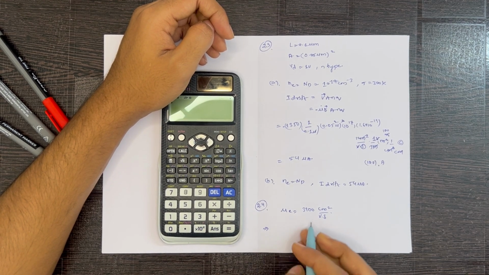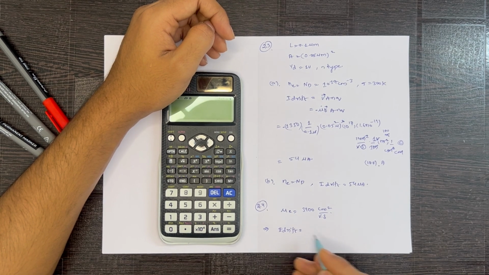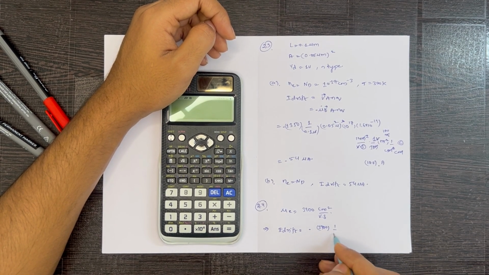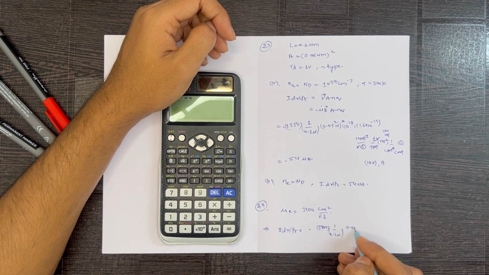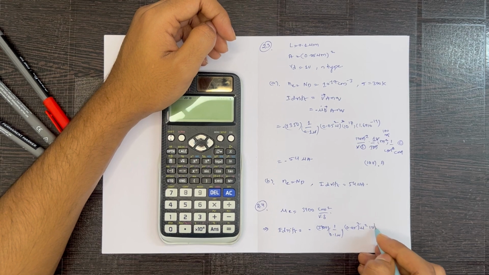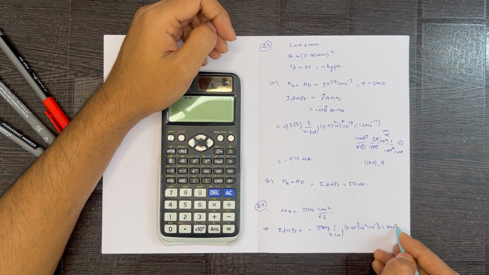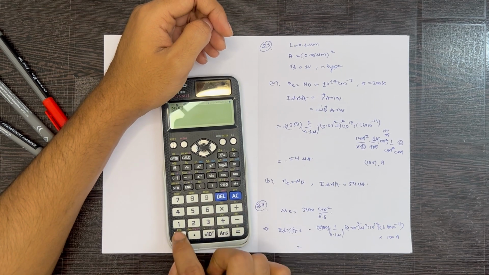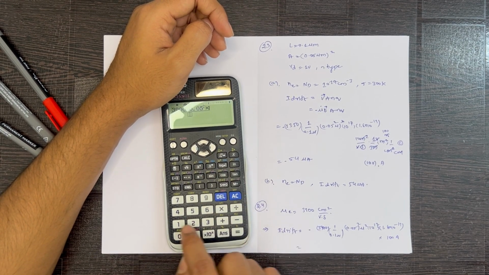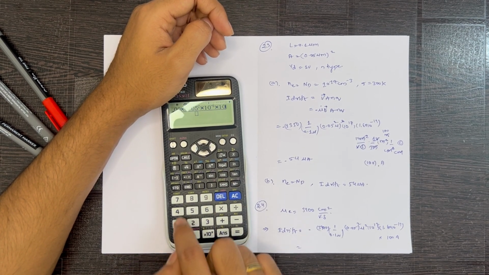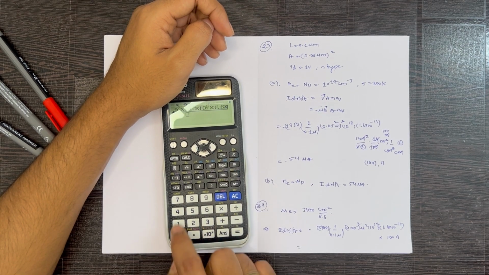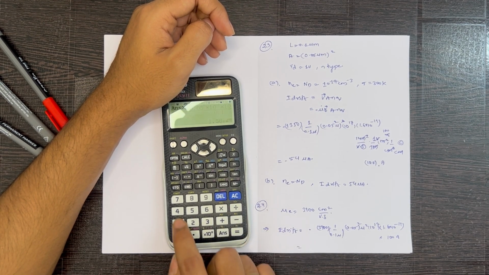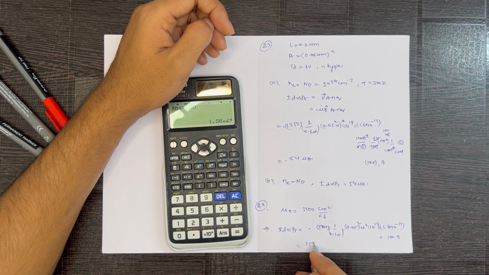So the drift current will be negative 3900, with the same 0.1 micro and 0.05 whole square micro square, 10 power 17 into 1.6 into 10 power minus 19 into 100 ampere. That will be 156 microampere.